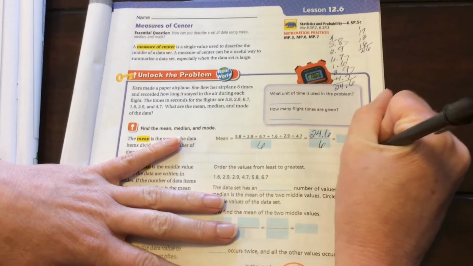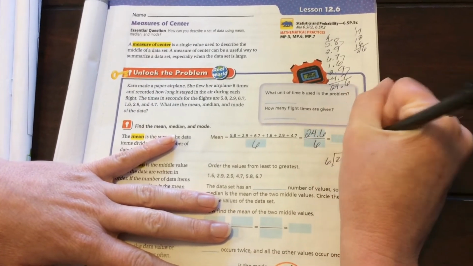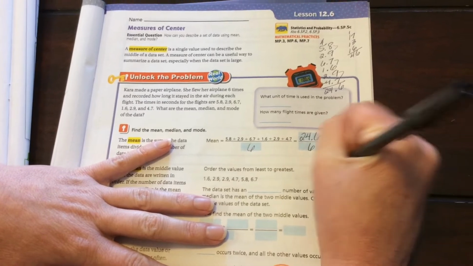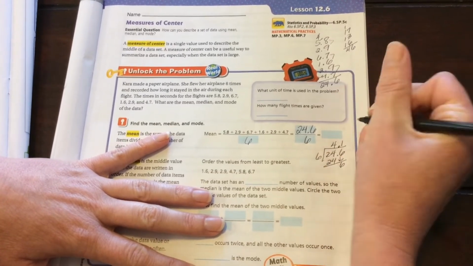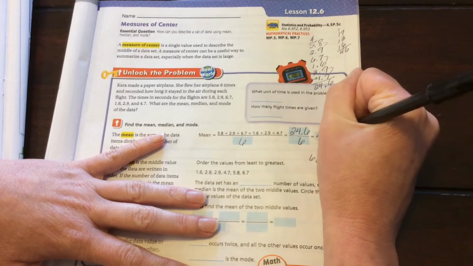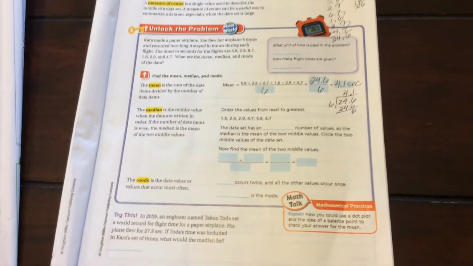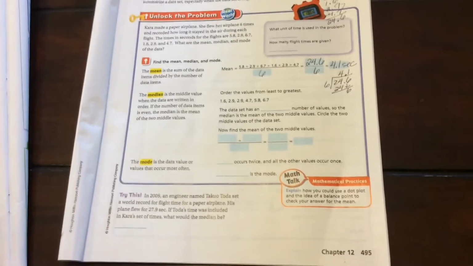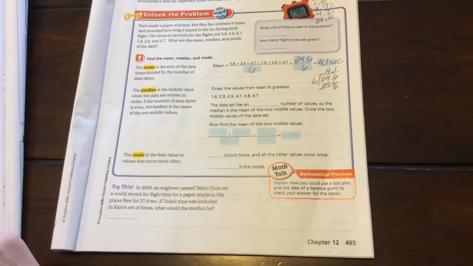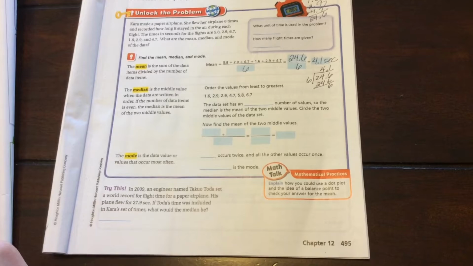So 24 6/10 divided by 6. 6 times 4 is 24. And this would be 4 1/10. And then my label is seconds. The median is the middle value when the data are written in order. If the number of data items is even, then the median is the mean of the 2 middle values.